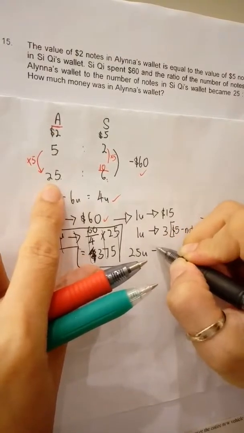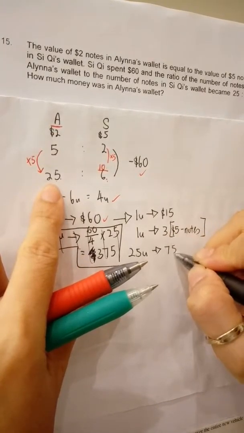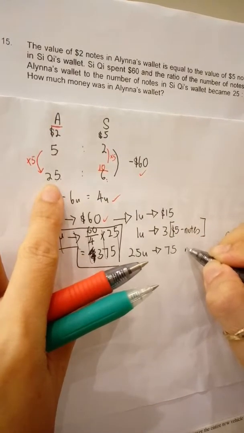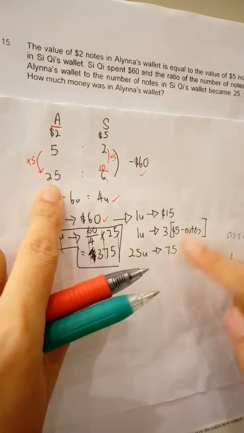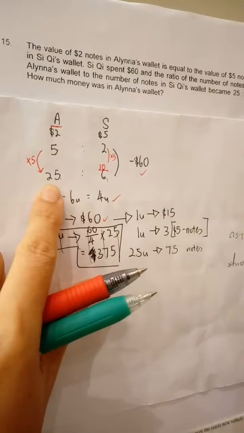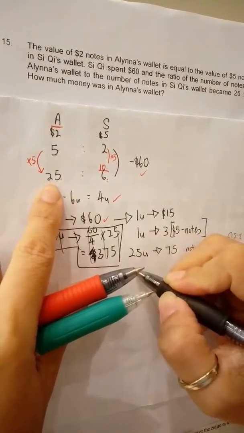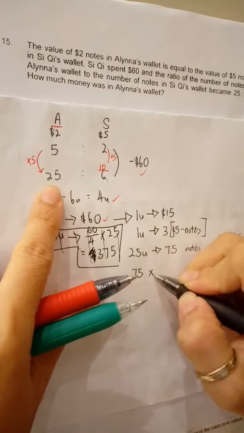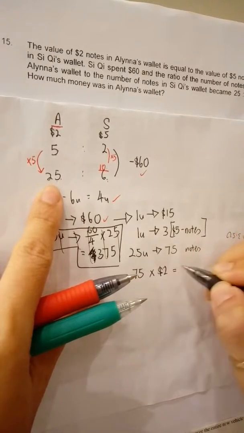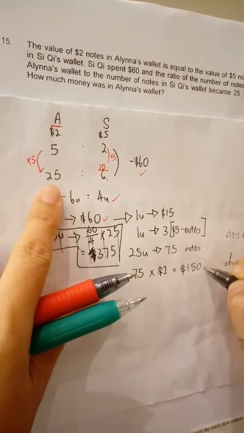You look for 25 units, will be 75 notes. 75 pieces of notes. They ask how much money was in her wallet. So 75 pieces of $2, you get $150.